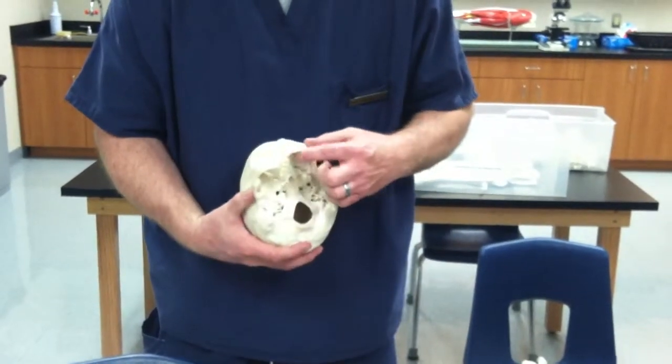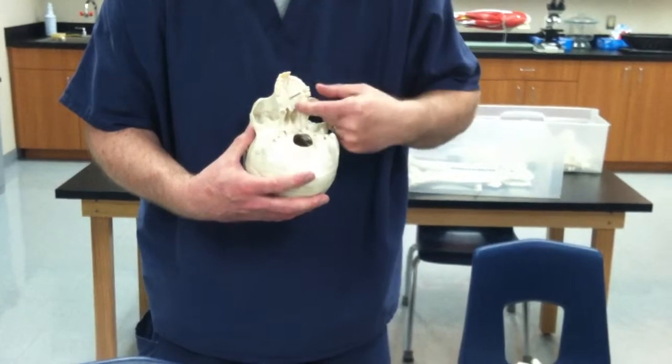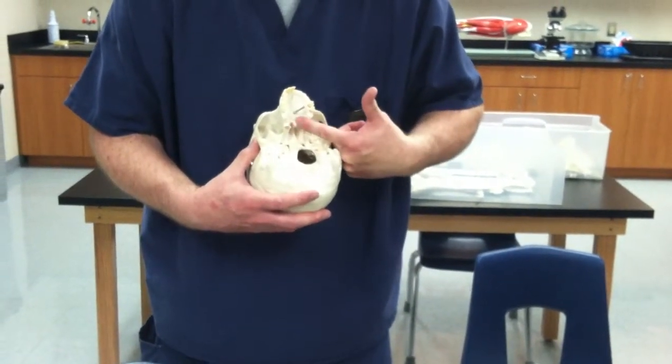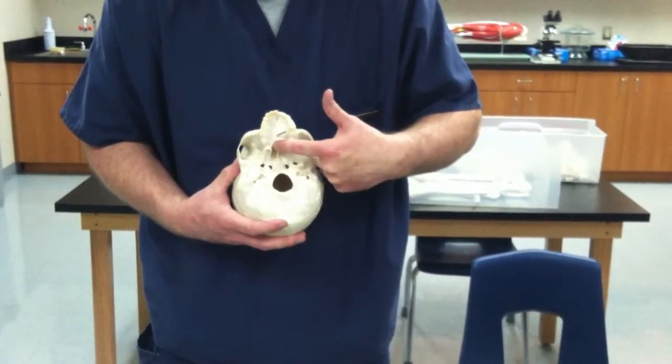Now, if we come to the roof of the mouth, this part of the roof of the mouth is still part of the maxilla. If we come behind here, this is the palatine bone. The palatine bone.